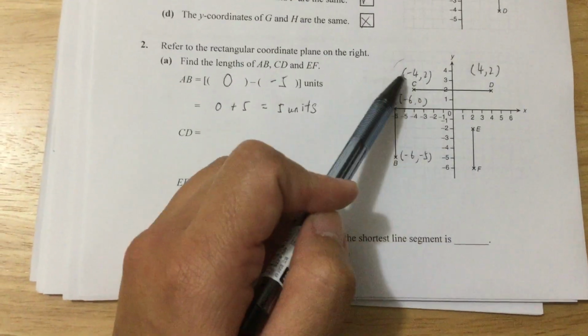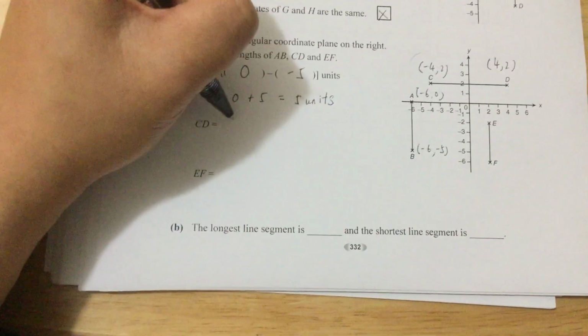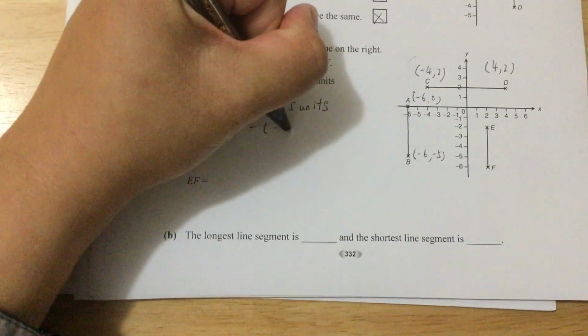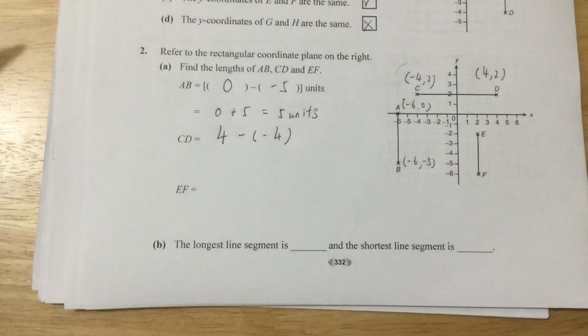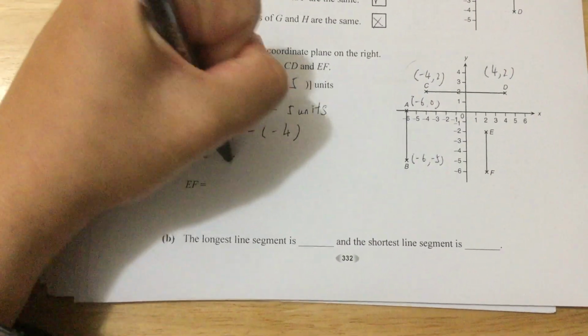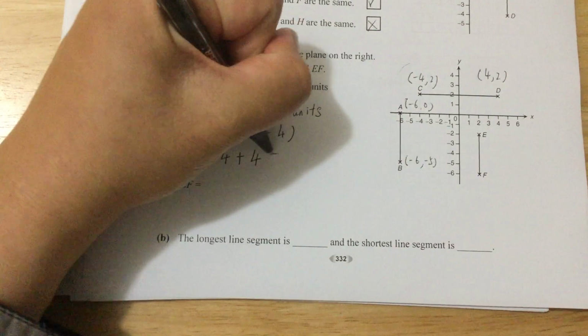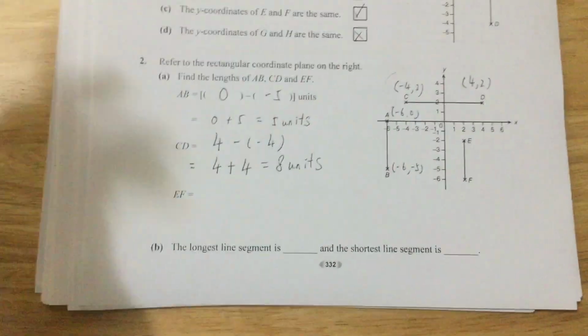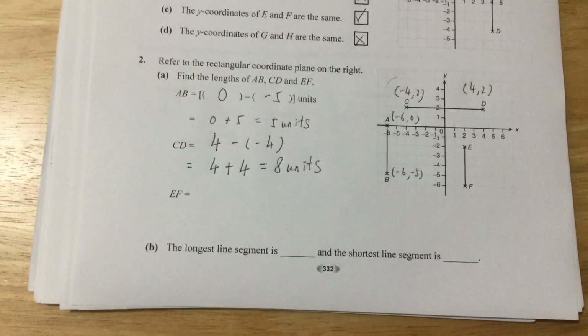That is 4 and -4. So the biggest one is 4. The smallest one is -4. So I use the biggest one minus the smallest one. And then you got 4 plus 4 equals 8 units. So you got CD is 8 units.